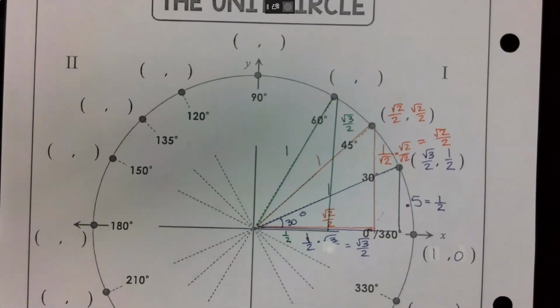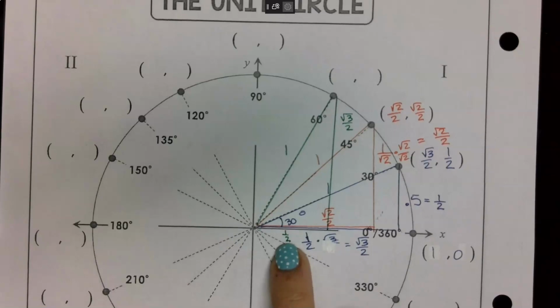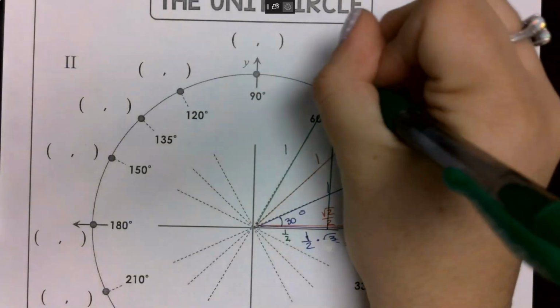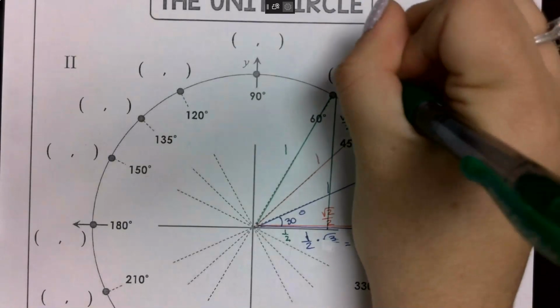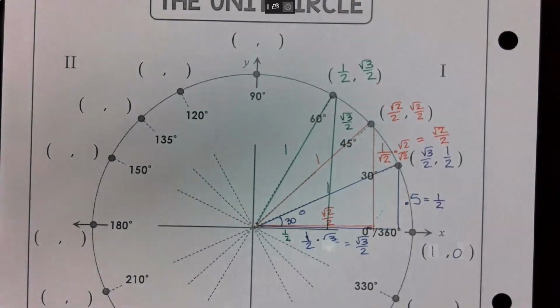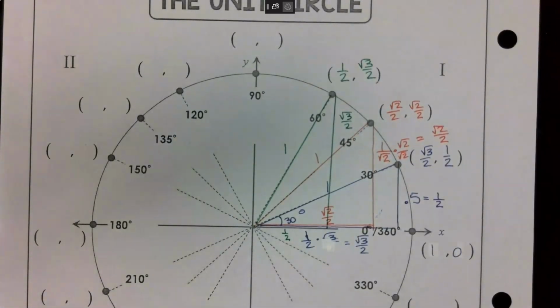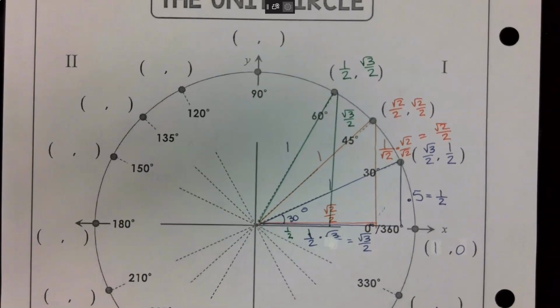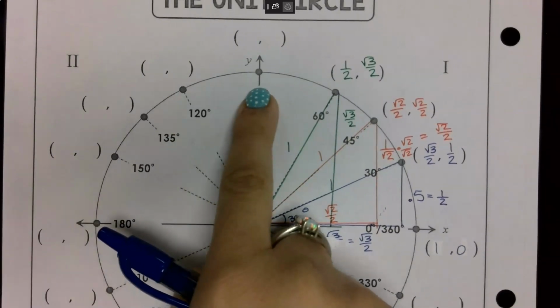Okay, so my coordinate point here is going to be, which one was my x value? 1/2. And then square root of 3 over 2. Okay, so this one should be a little bit easier.